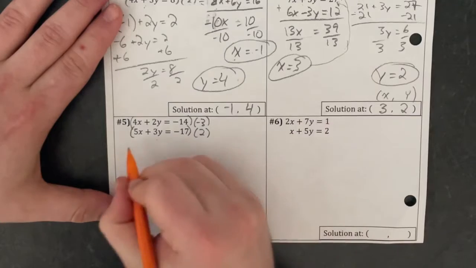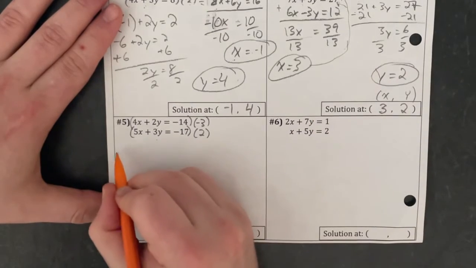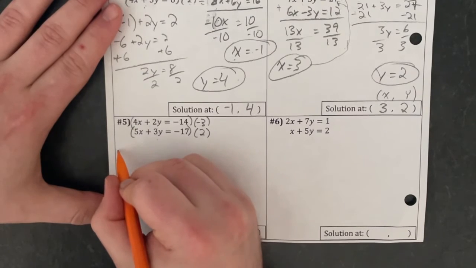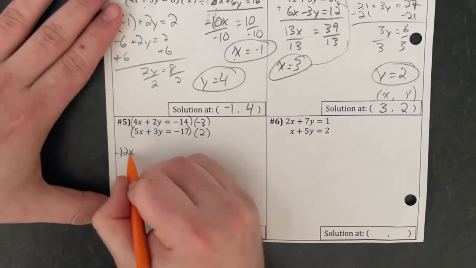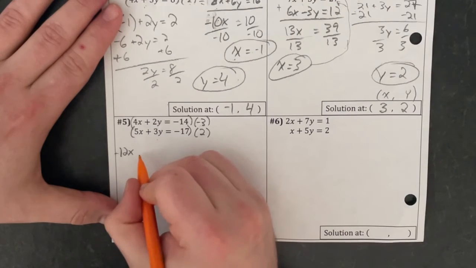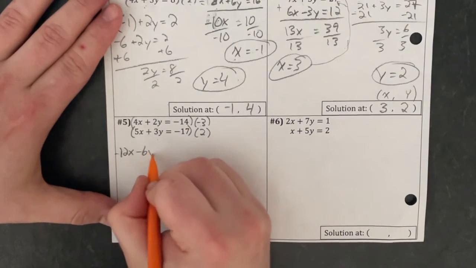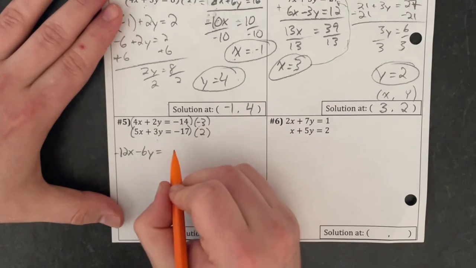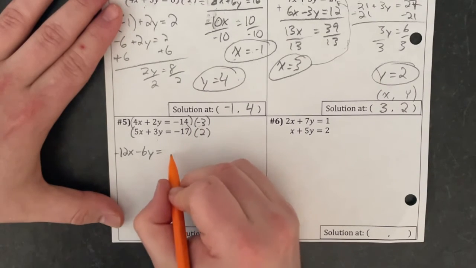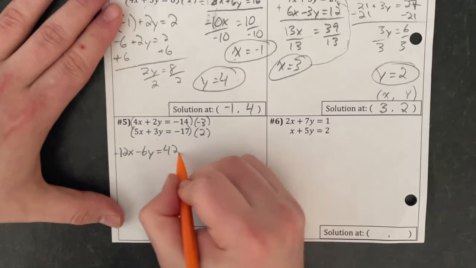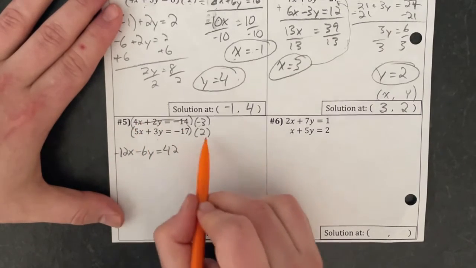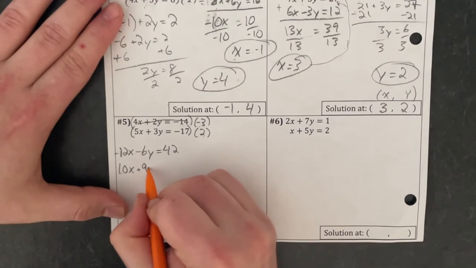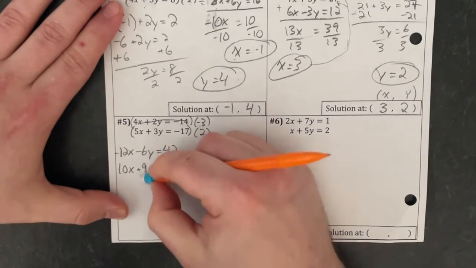So let's write it down here. I have negative 3 times 4x, which is negative 12x. I have negative 3 times positive 2y, which is negative 6y. And then I have negative 14 times negative 3, which is positive 42. My second equation, I'm multiplying by 2, so I have positive 10x plus 6y.